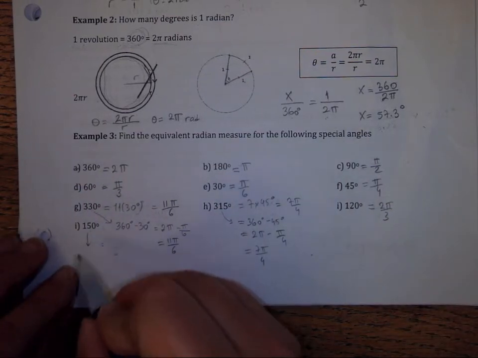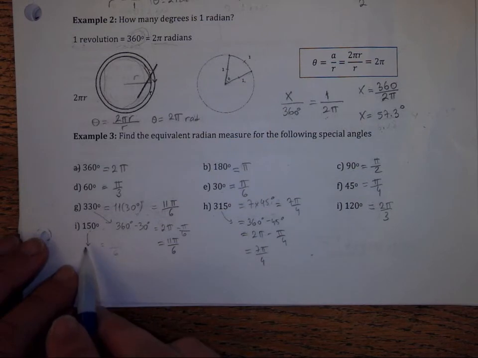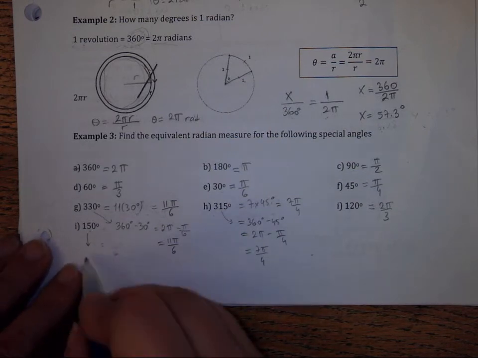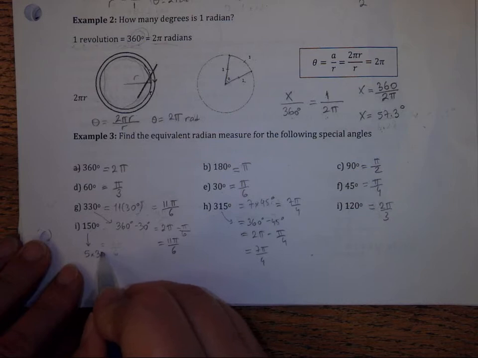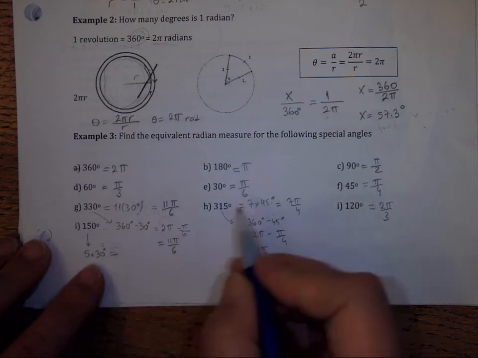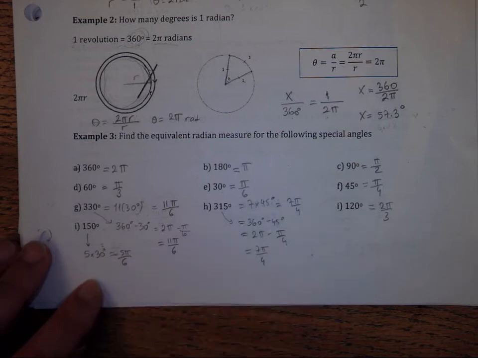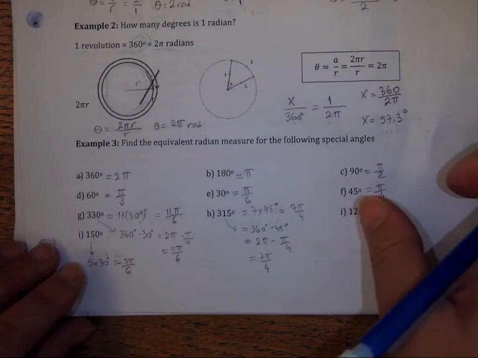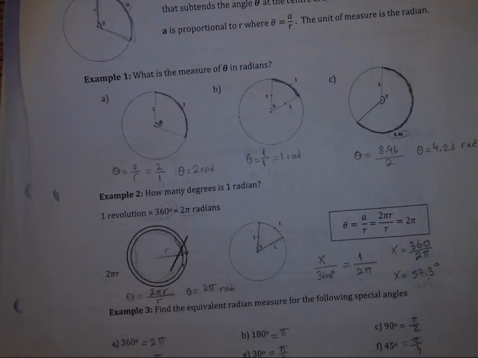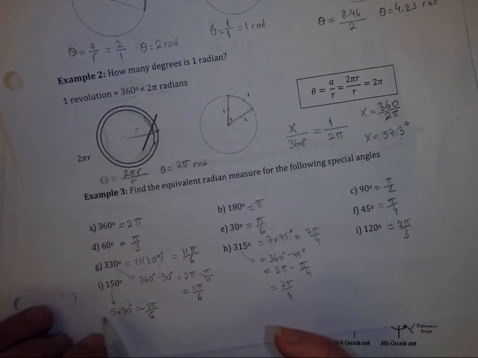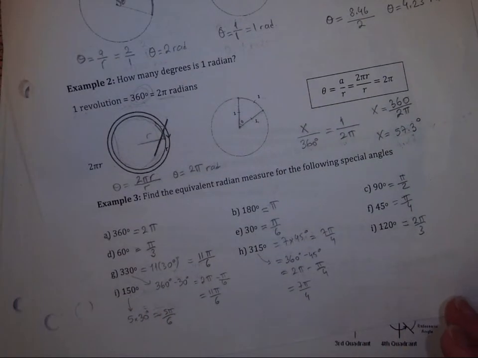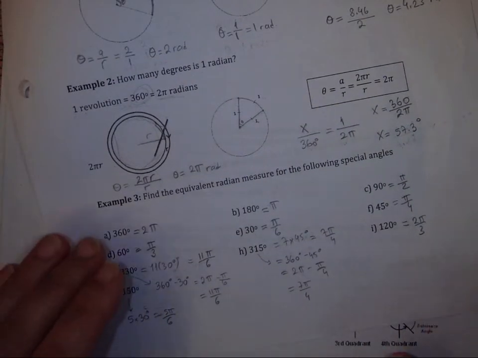150 is 5 pi over 6. This can be written as 5 times 30 degrees, so 5 times pi over 6, so 5 pi over 6. Of course, this could also be written as 180 minus 30 degrees, and that would still give you the same thing.